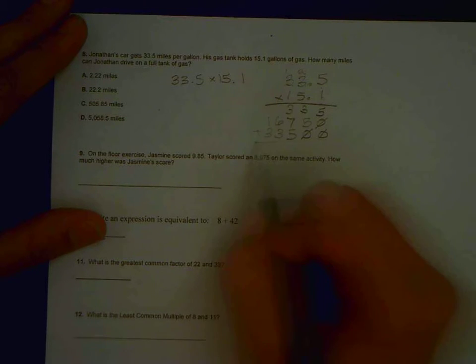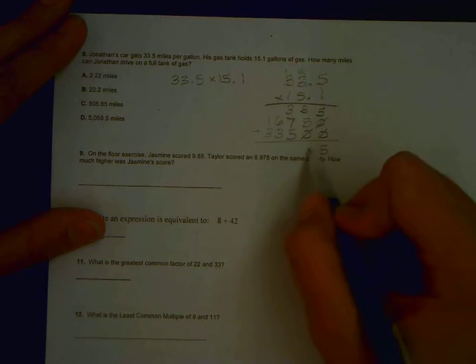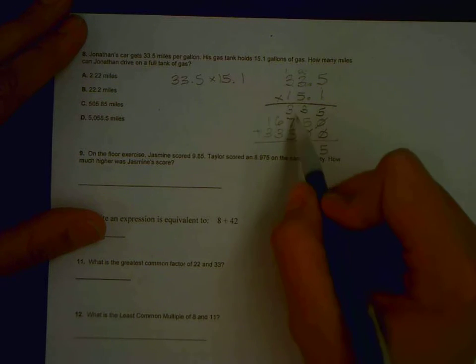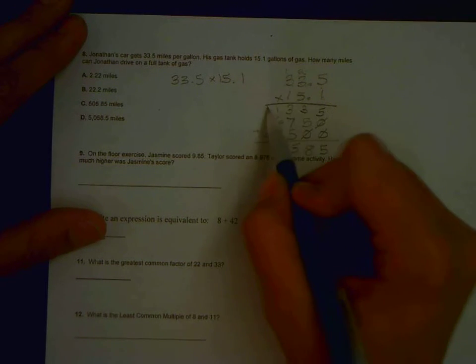We then add. 5 plus 0 is 5. 3 plus 5 is 8. 3 plus 7 is 10. Plus 5 is 15. Carry the 1. 1 plus 6 is 7. 7 plus 3 is 10. Carry the 1. 1 plus 1 is 2. 2 plus 3 is 5. Looking like we're done. We are not.